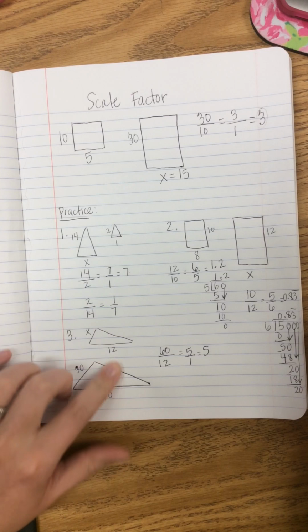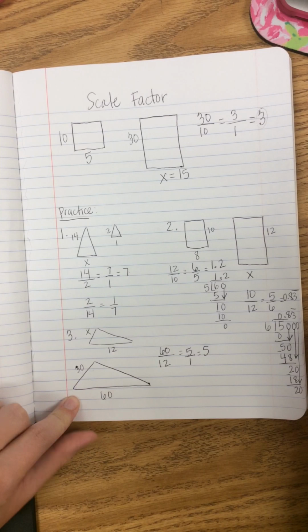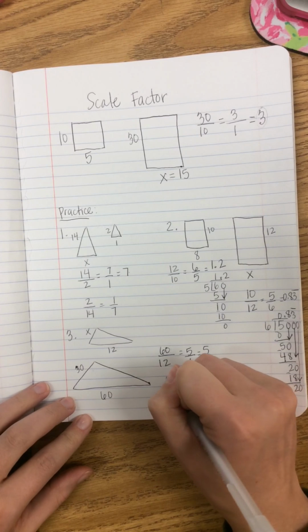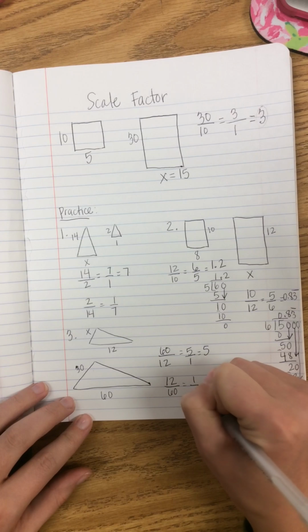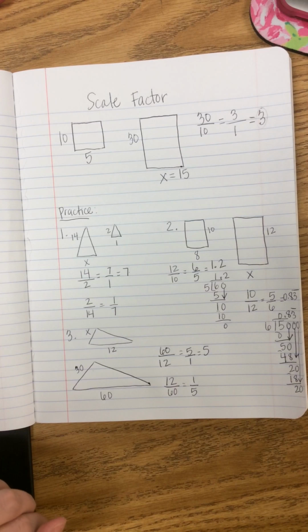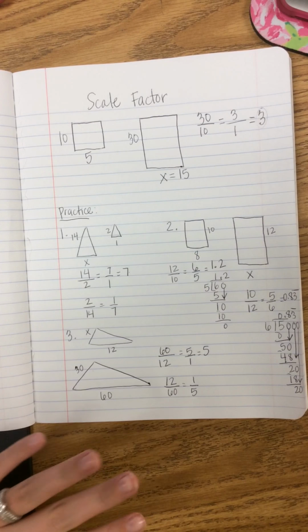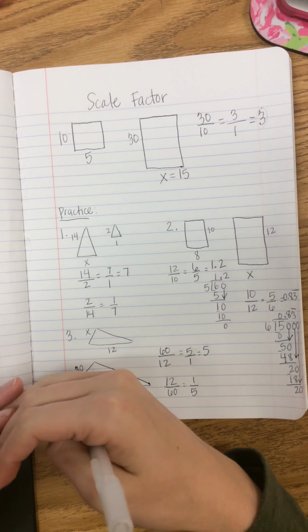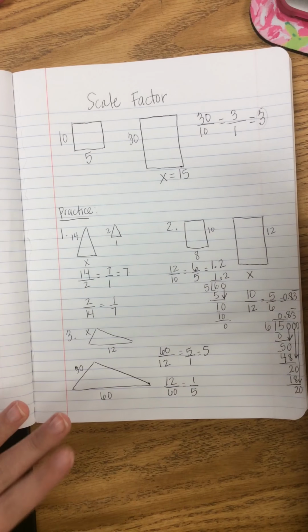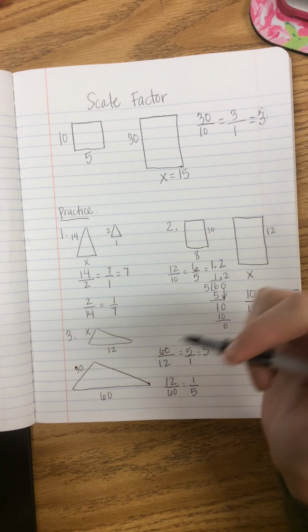Now what would be the opposite? Scale factor of 1/5. Because if we were to start with the smaller dimension, we would get 1/5. So that's our scale factor. You can have a scale factor to the bigger shape or your scale factor to the smaller shape.